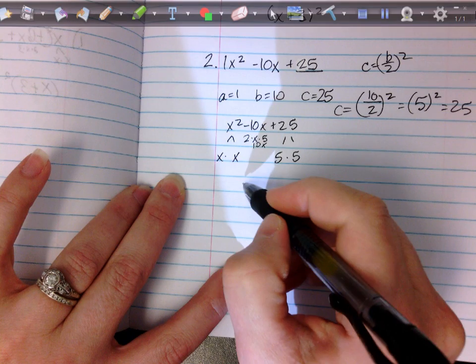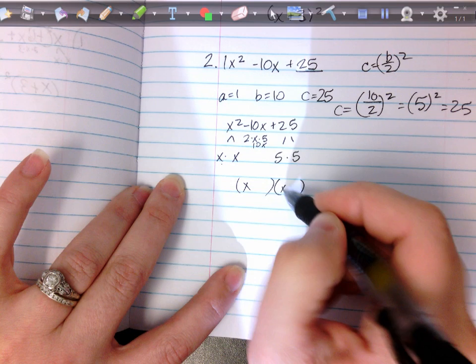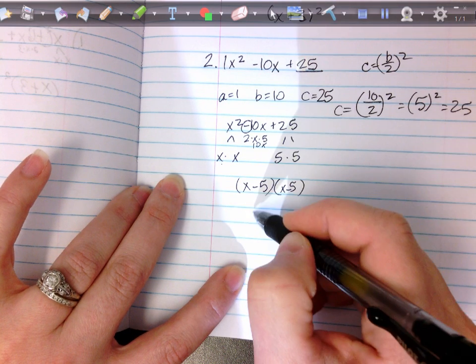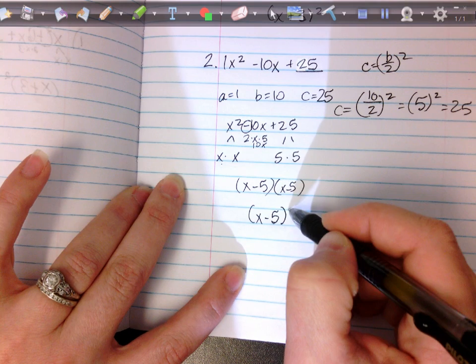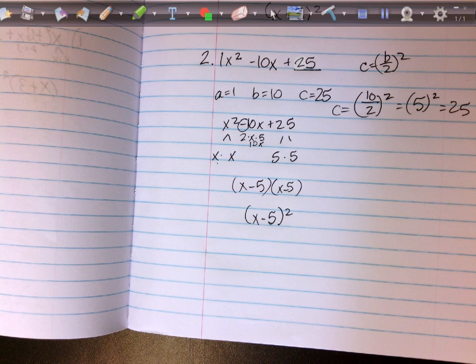So I'm going to bring this down and put it in parentheses. I have x and x, 5 and 5, and my sign right here is minus. So there's going to be a negative in each set of parentheses, so I'm going to write that as x minus 5 squared. Make sure that you have all of that down before you move on.